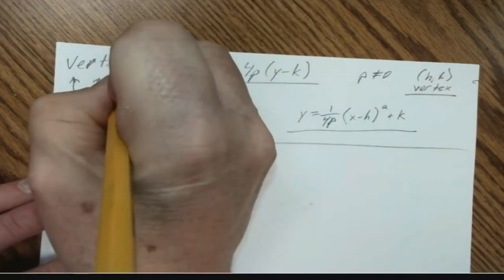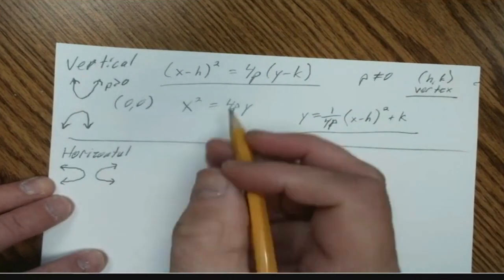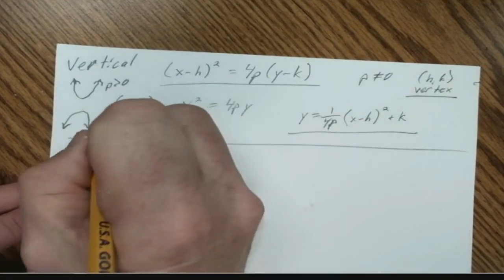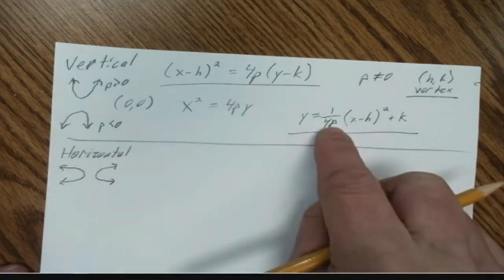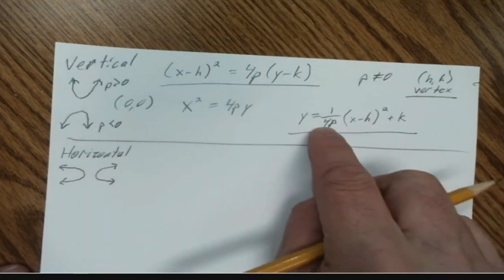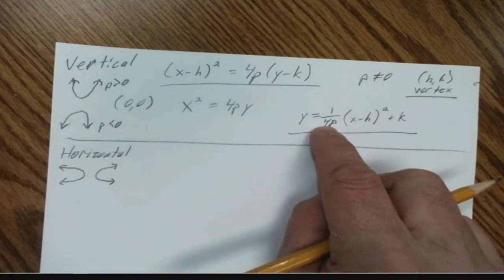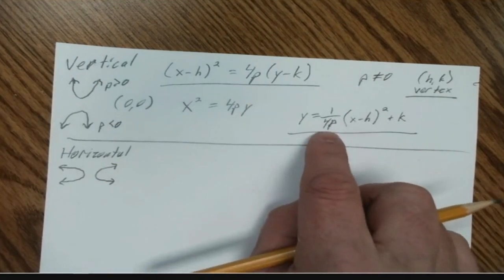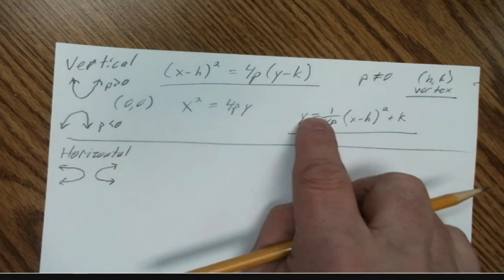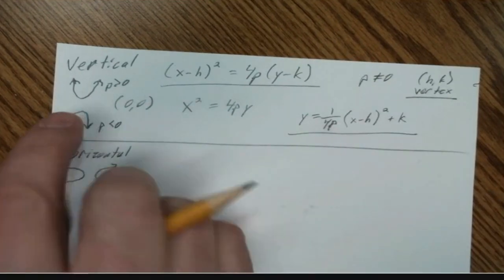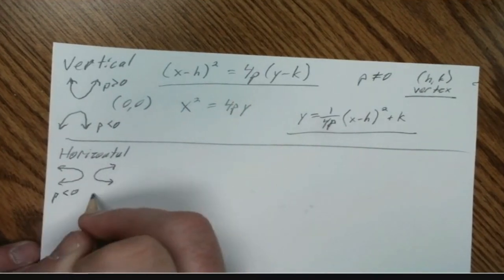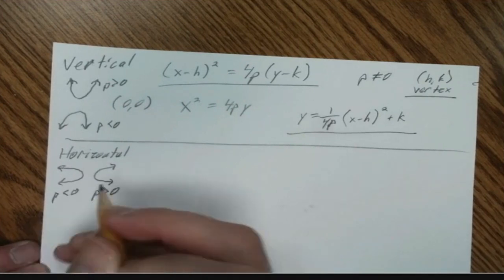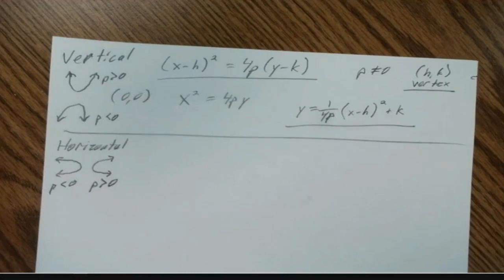If p is greater than 0, it's going to open upward. If p is less than 0, it's going to open downward, because it'd be a negative out front. Remember, if we have a negative out front, it flips it upside down, it reflects it downward. On a horizontal one, it goes to the left if p is less than 0, and goes to the right if p is greater than 0. So if it's a negative, it's going to be a left-pointing parabola on the horizontal.